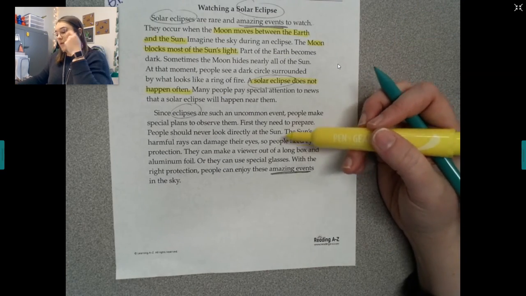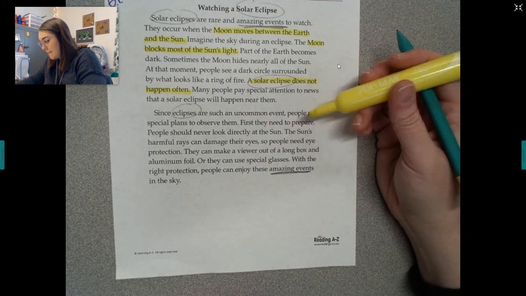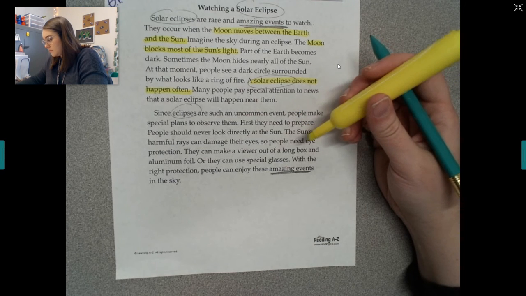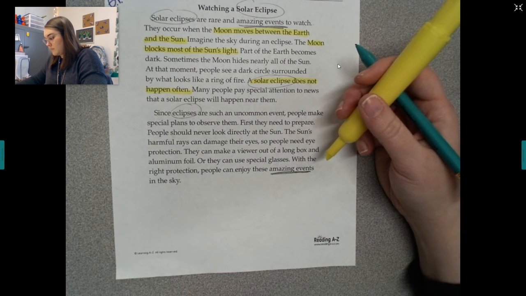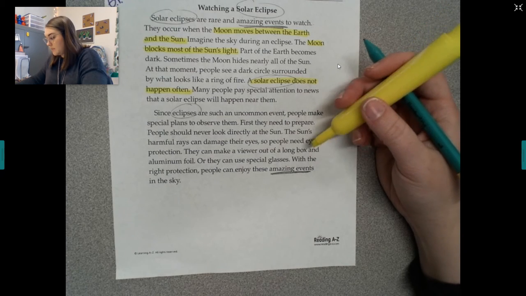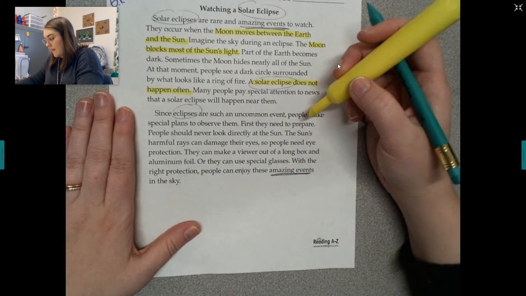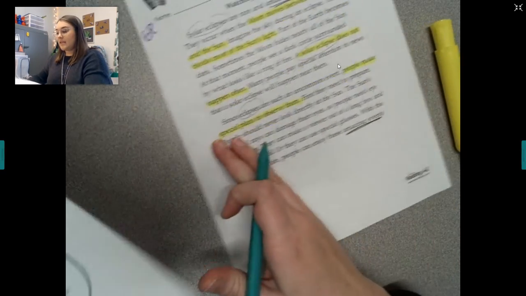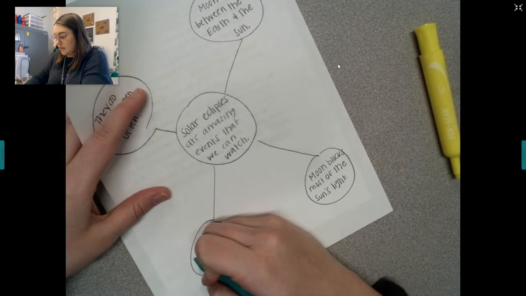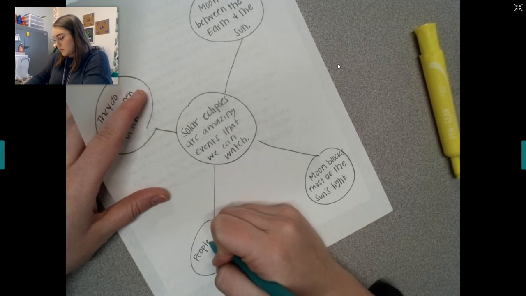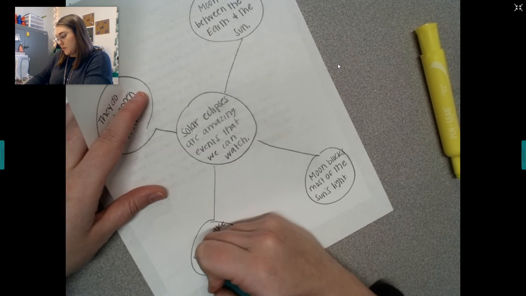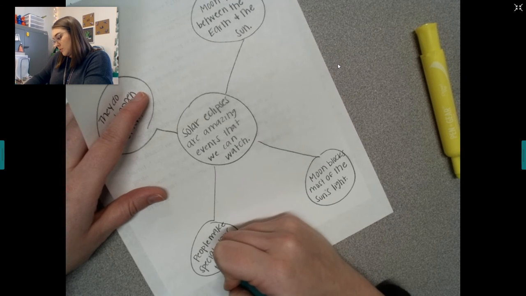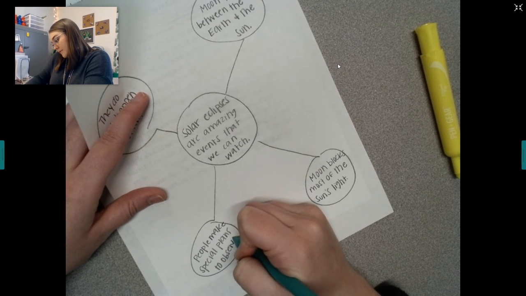I want to make sure to include one from the second paragraph, so I'm going to say, let's say, people make special plans to observe them, because that's how it proves it's so amazing. People make special plans to observe them.